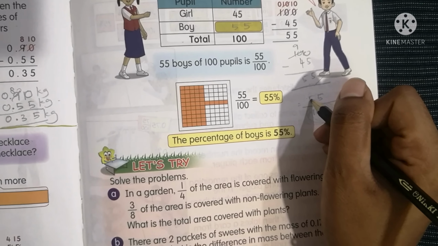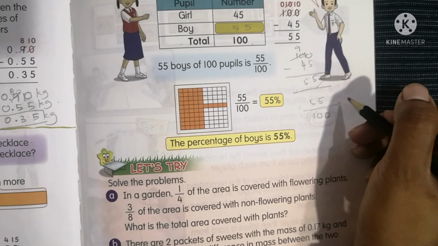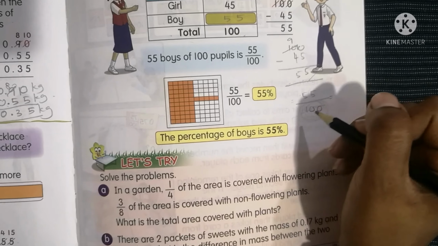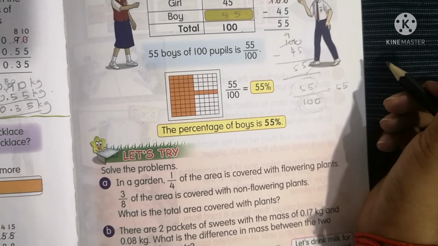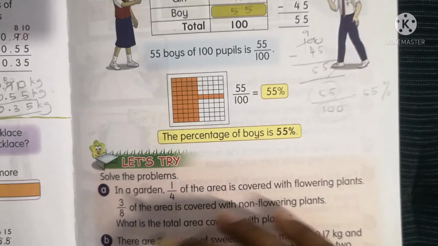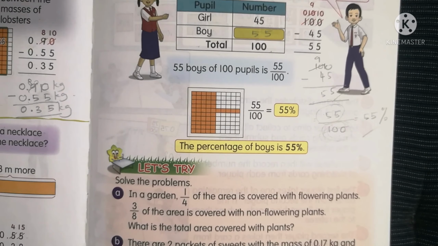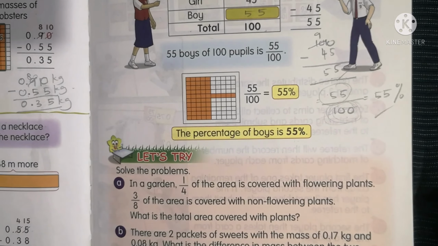So 55 are boys, so 55 over 100. If we change it to percentage, how to write it? 100 kita ignore, ambil yang ni 55. The symbol for the percentage is, so that's it. Finish. The percentage of boys is 55%.